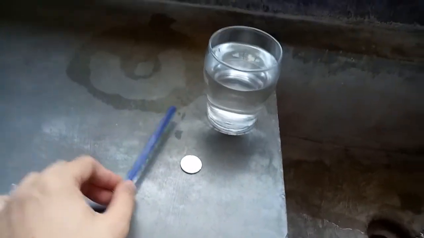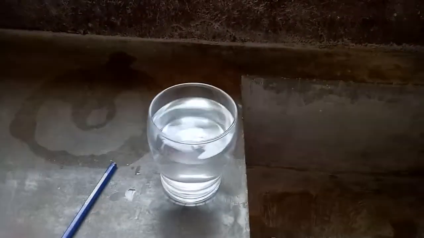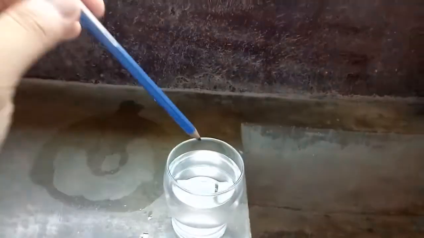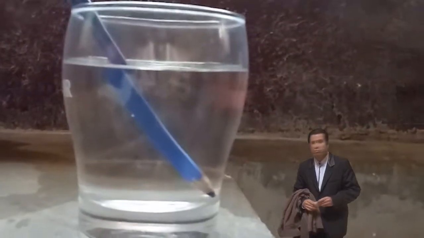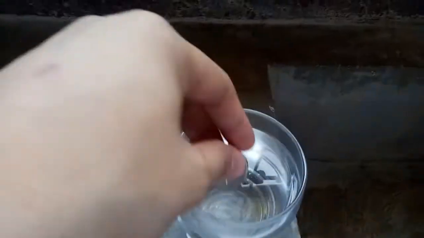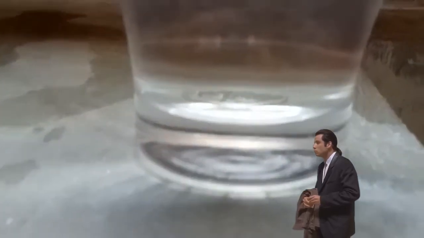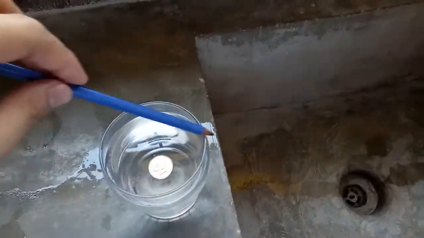First, let's start. Here are our materials: a pencil, a coin, and a glass of water. So first we'd be having the pencil. If you look at it here, it looks normal, but if you look at it from the side, it's all different. Now let's try the coin. If you look at it there, it looks normal, but if you look at it here, it's all different. So that is an example of refraction.